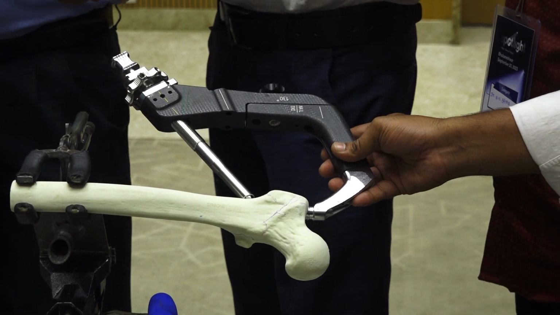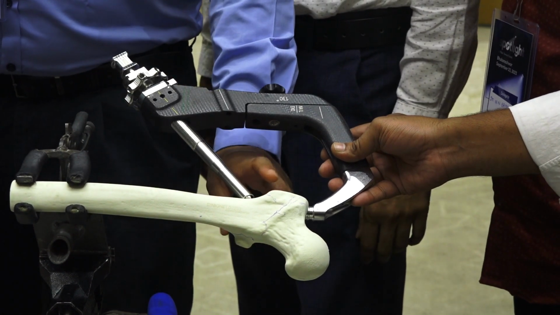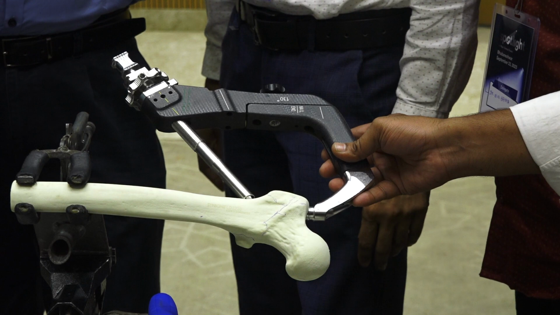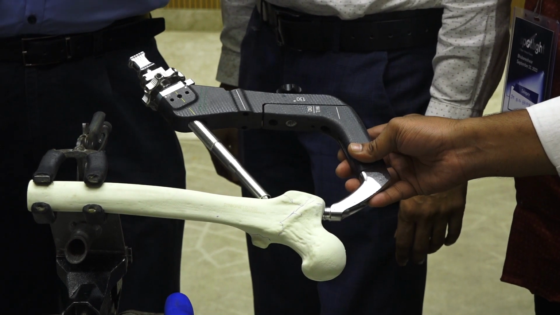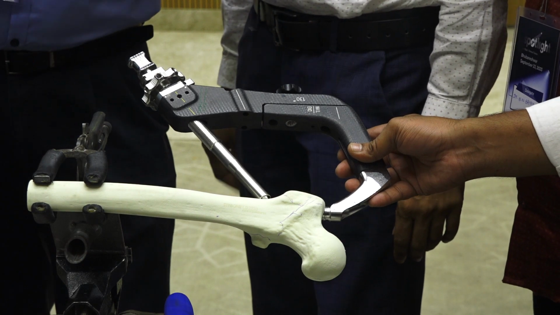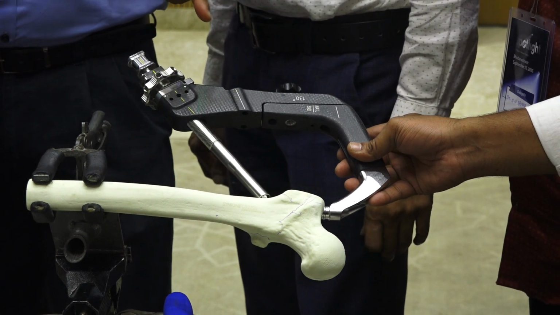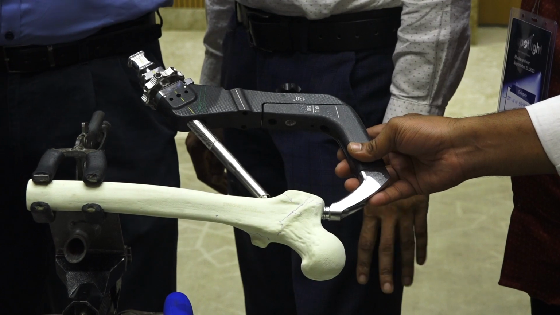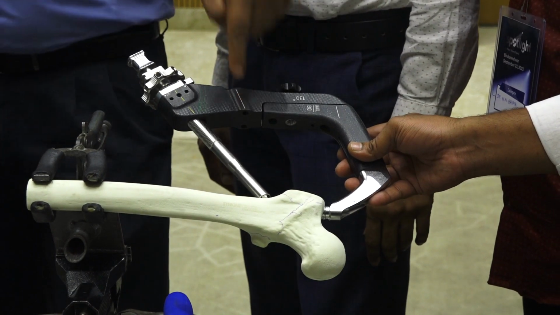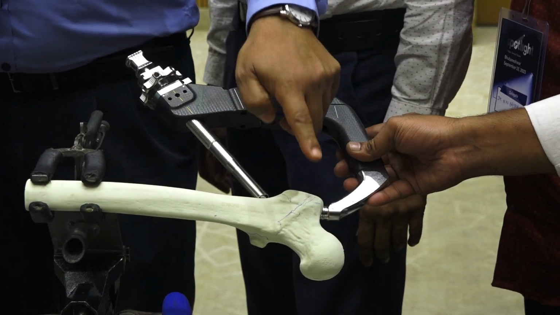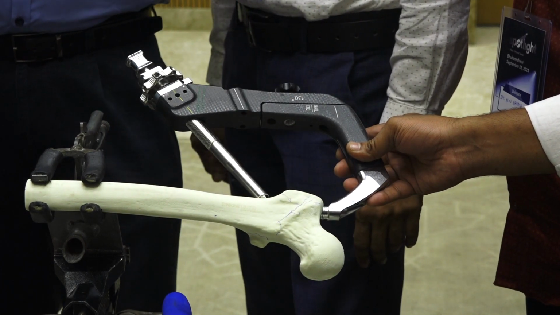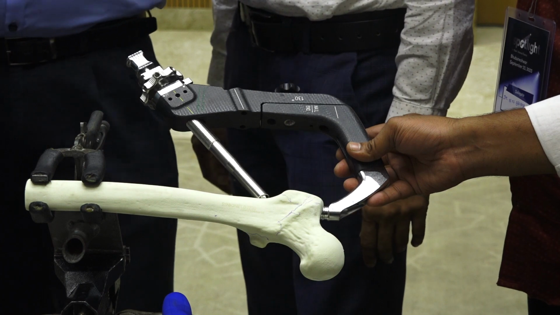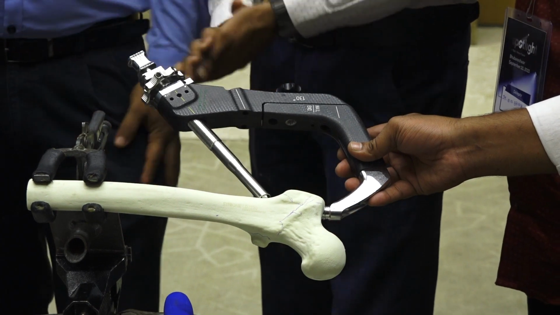So in that case, what usually can be done is provisionally fix it with multiple K-wires in different directions and put encirclage wires to put it as one unit. Then you do the drilling and put the guide wire. Once you put the guide pin there, after that you put the sliding screw, have whatever compression you achieve, then you supplement with some form of fixation to give the lateral.